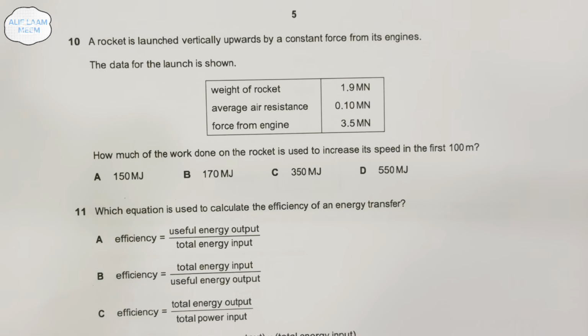Moving to question number 10. Question number 10 is that a rocket is launched vertically upwards by a constant force from the engines. The data for the launch is shown. Weight of the rocket is 1.9 meganewton. Average air resistance is 0.10 meganewton, and force from the engine is 3.5 meganewton. How much work done on the rocket is used to increase the speed in the first 100 meters?